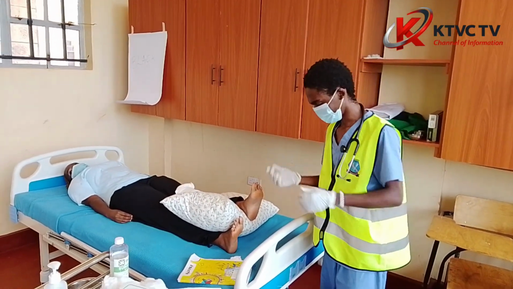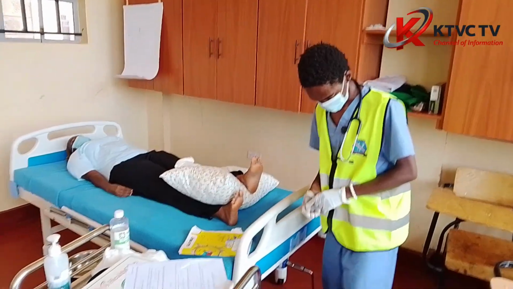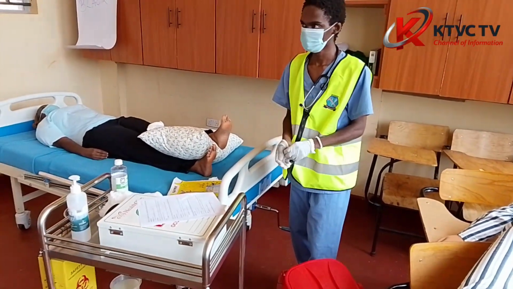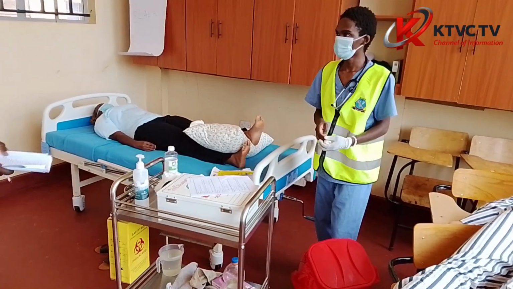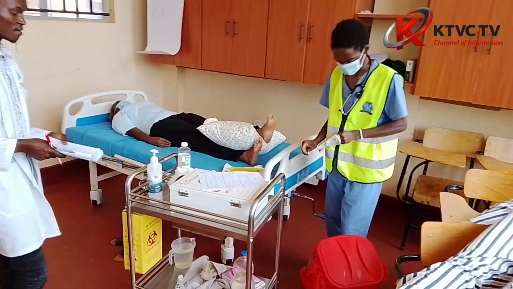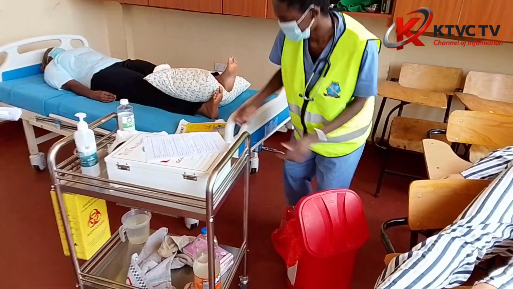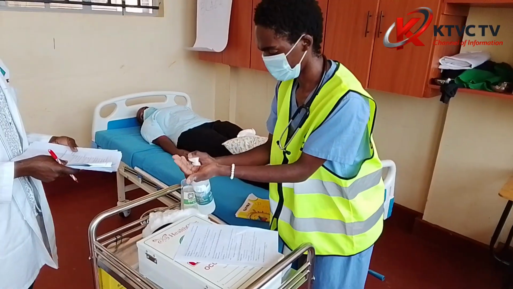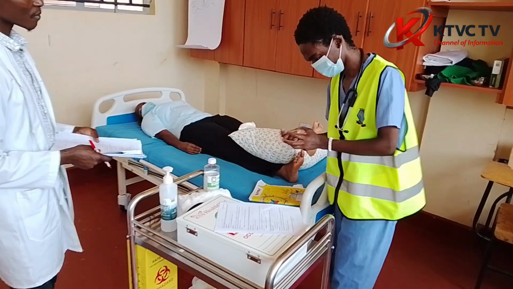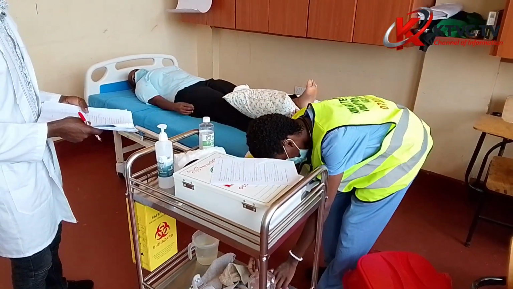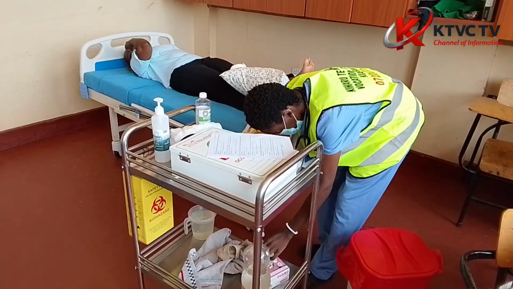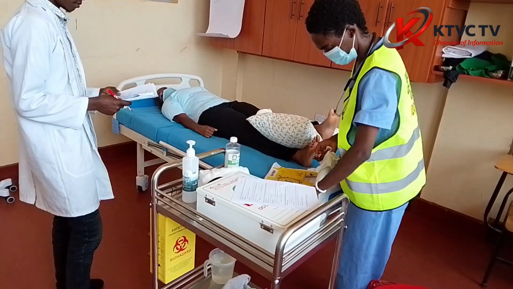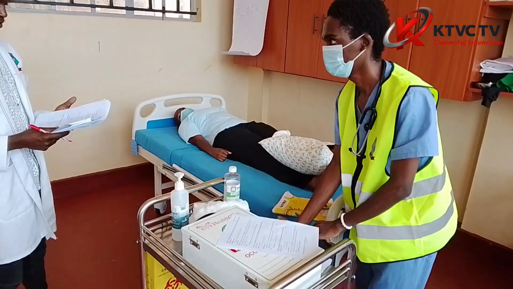Monitoring. So here in the monitoring, the monitoring tools include the BP machine.